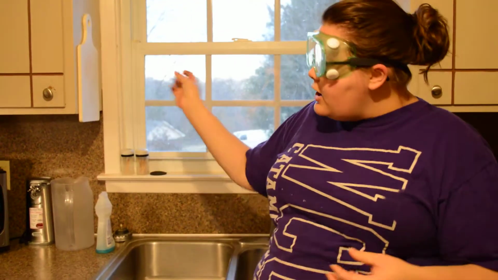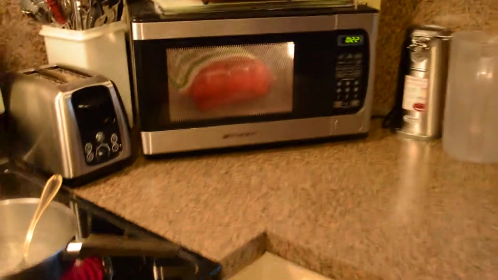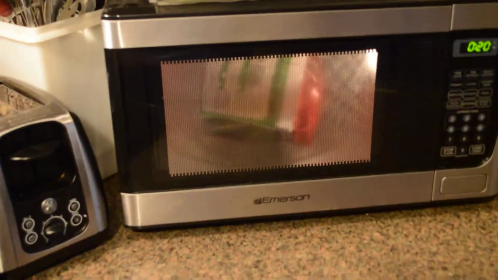The popcorn is popping because the electromagnetic waves are coming in and transferring that heat to the popcorn, and the kernels are heating up and busting open and popping. And in 20 some seconds, we'll have a tasty snack.